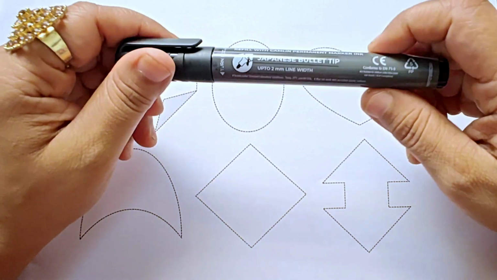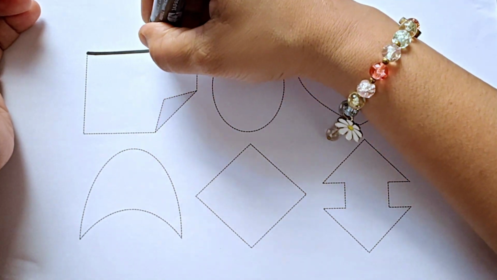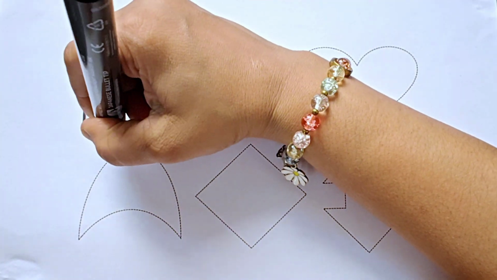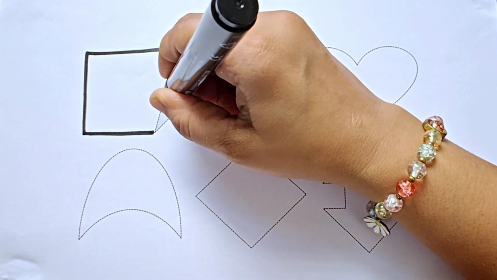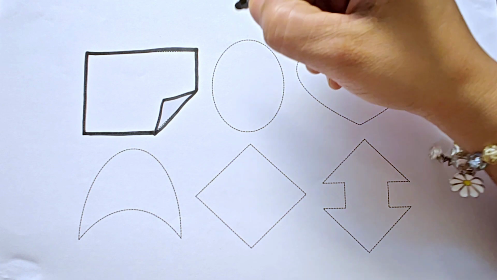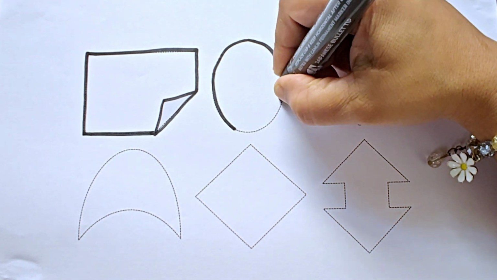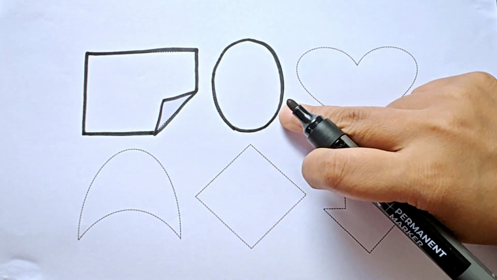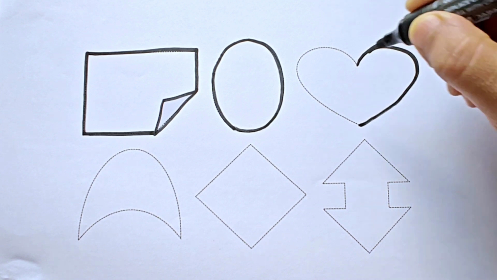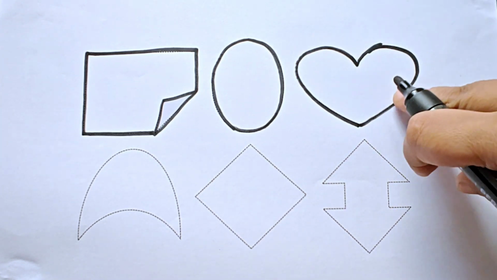This is black color. It is folded corner rectangle. Oval. Heart.